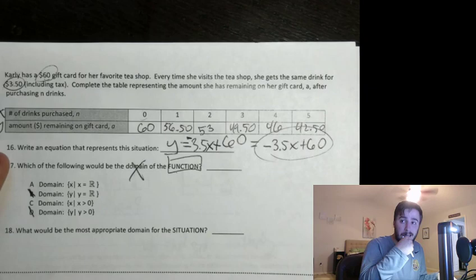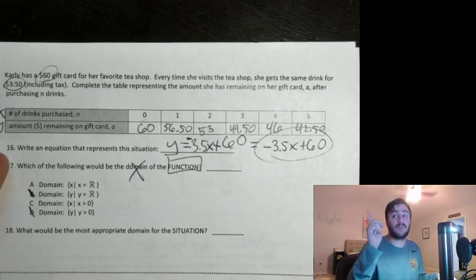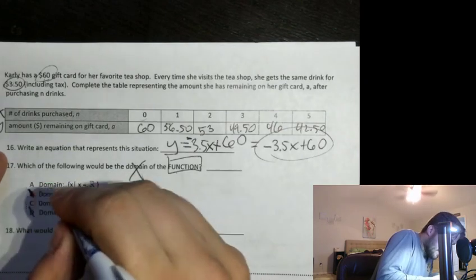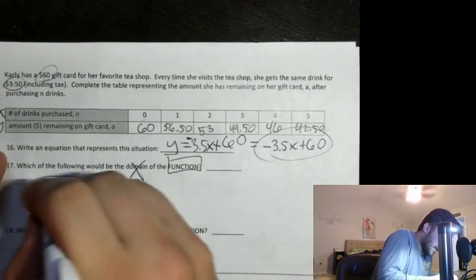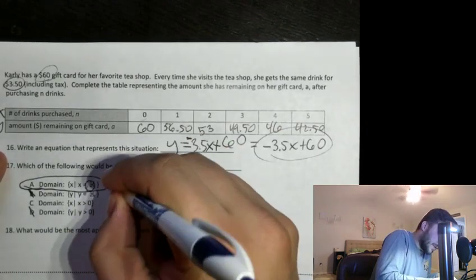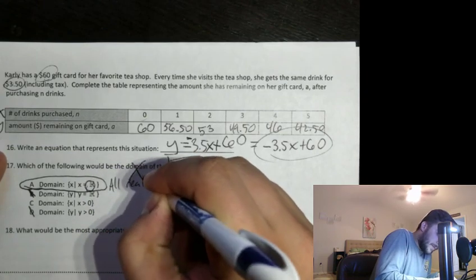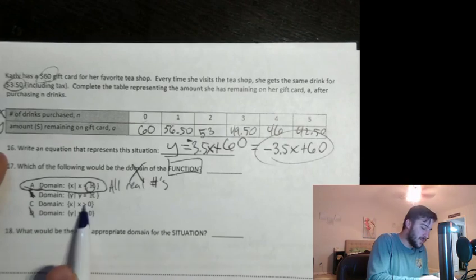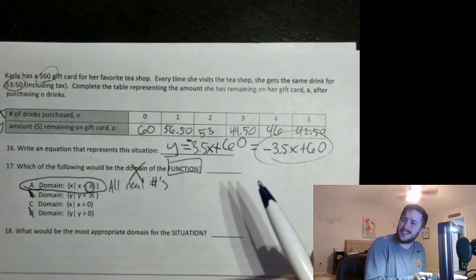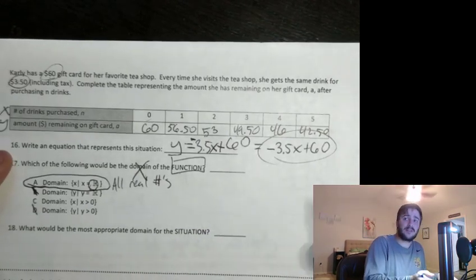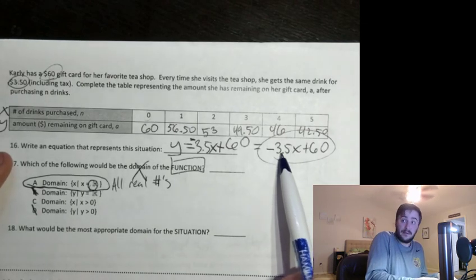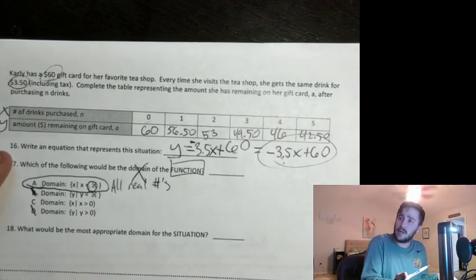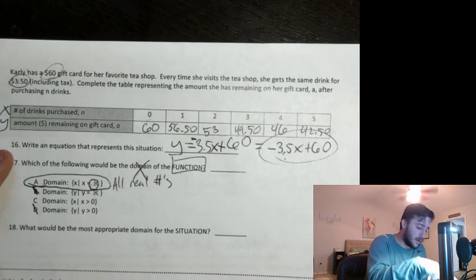But in the situation, that's a little different. But we're talking about the function. So we want to say domain, you're going to be this thing right here, that means all real numbers. So it's like any possibility. Whereas this one's just saying, oh, it's only positive things. The function doesn't care. You buy 1,000 drinks, that's going to be way in the negatives. The calculator and the function, this is going to keep going. Whereas our situation, though, think about our situation.